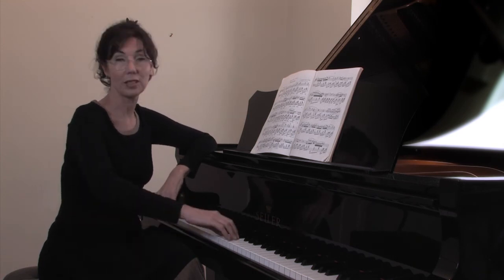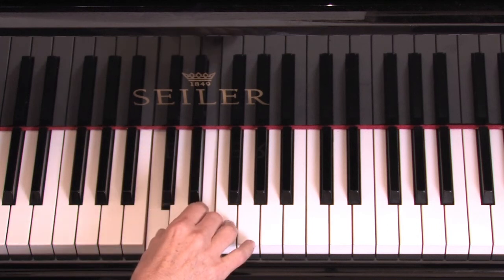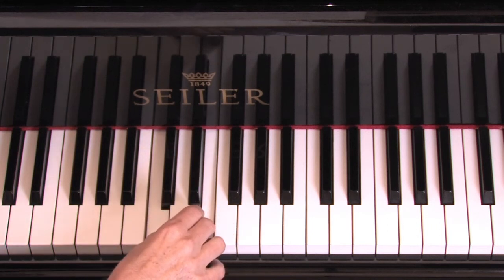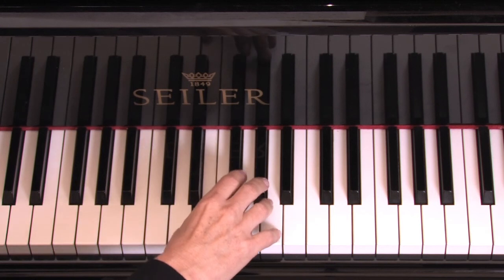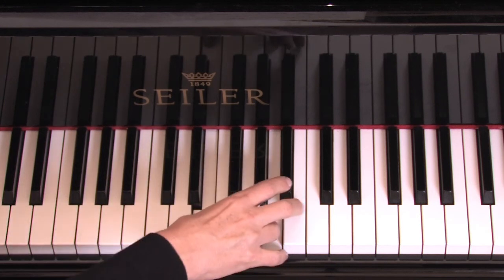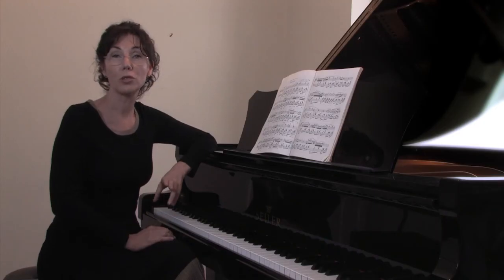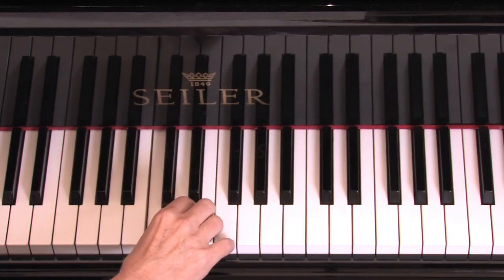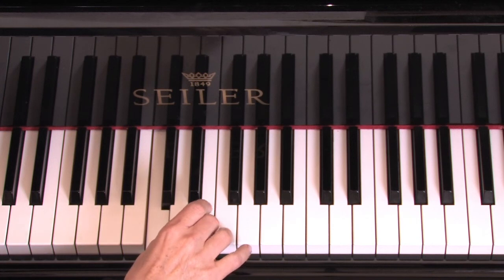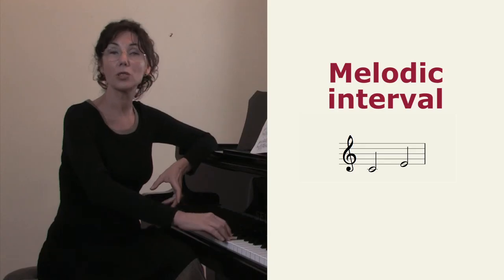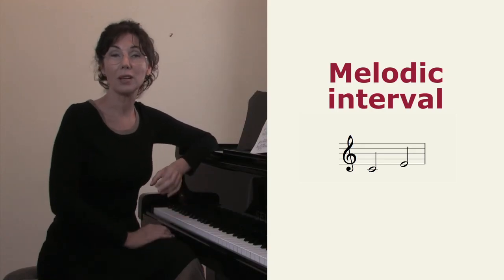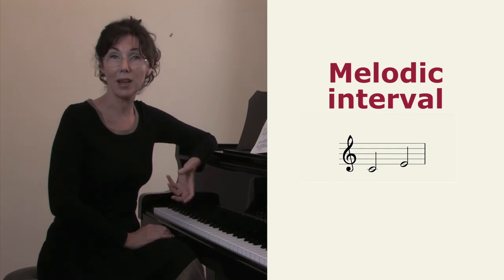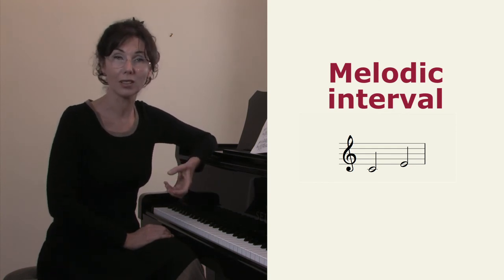So the distance between, say, here and here is one interval, and the distance between here and here is another interval. When the two notes are played or written separately, say from C, and then you have another note after it, E, that's called a melodic interval, because that's how you would hear a melody or a tune sound.